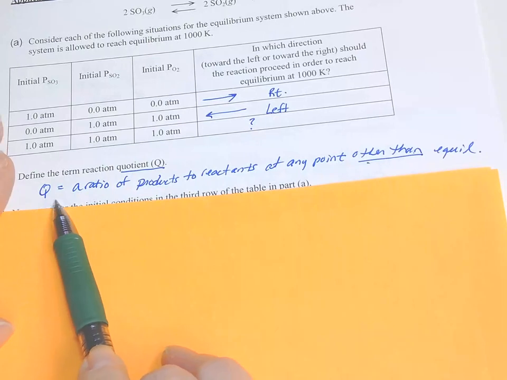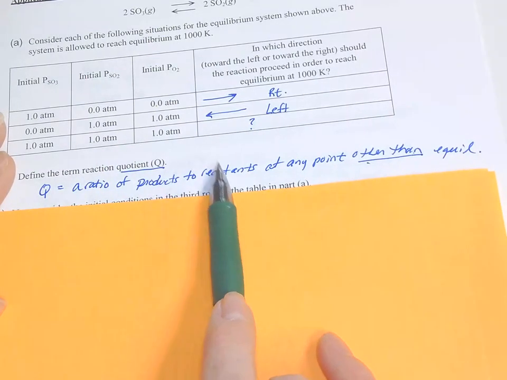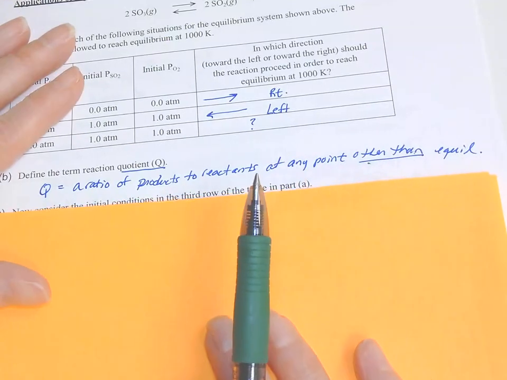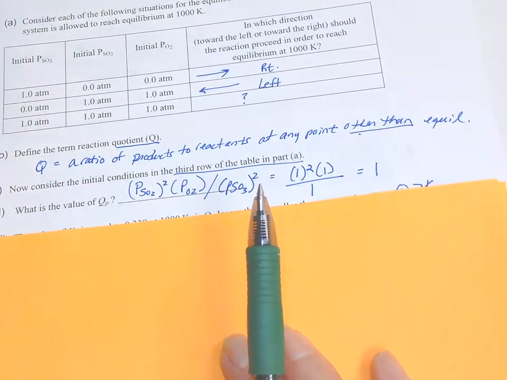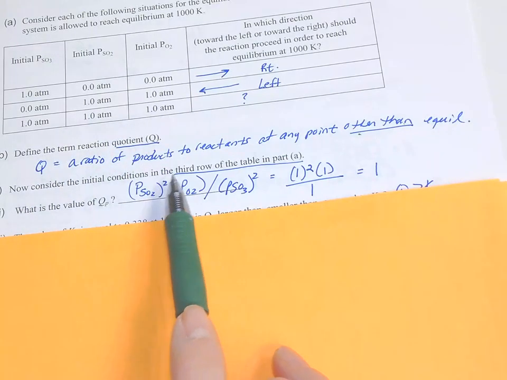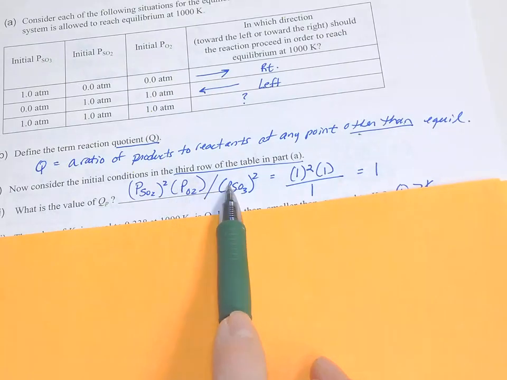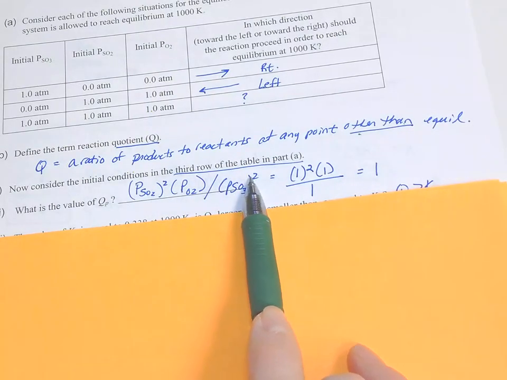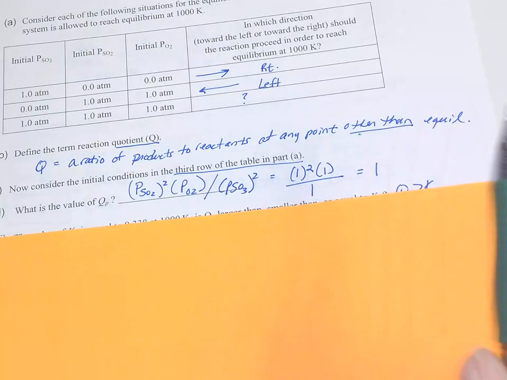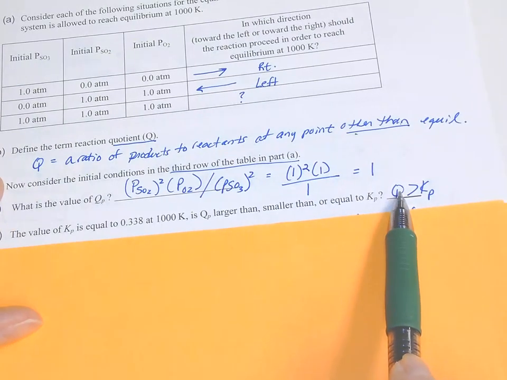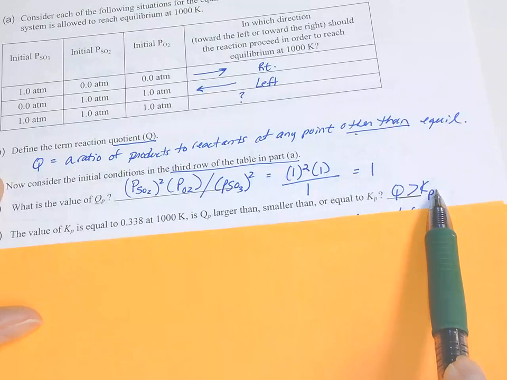So you have to solve for Q, a ratio of products to reactants at some point other than equilibrium. So this is simply a matter of putting in. So let's say we go to the third row and look at the data. We write our equilibrium expression in terms of pressure, products over reactants raised to the power of their coefficients, and we put ones in. Of course, we're going to come out with 1. So what that tells us is, right now, our Q, our concentrations not at equilibrium, are greater than our K.